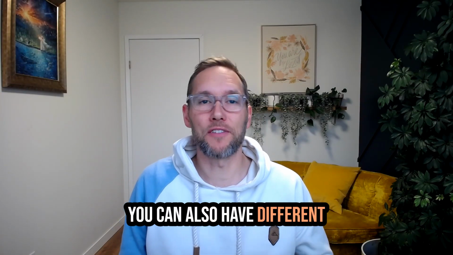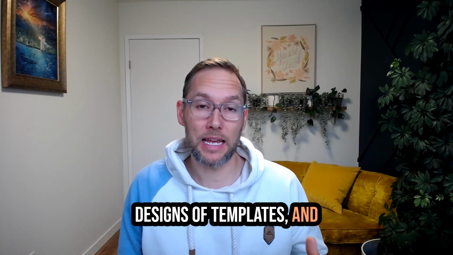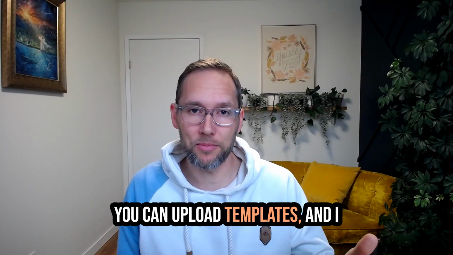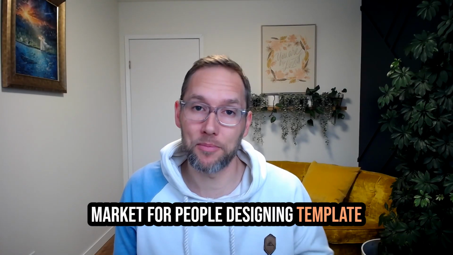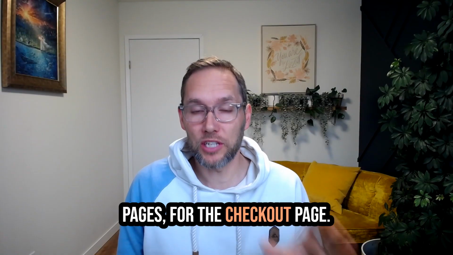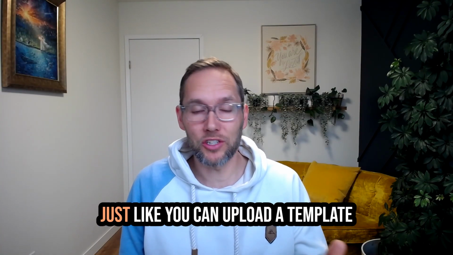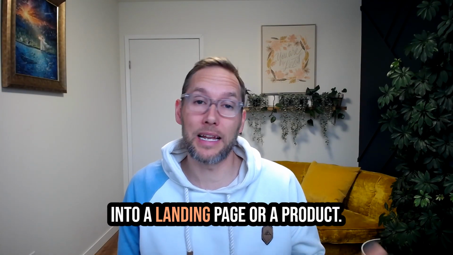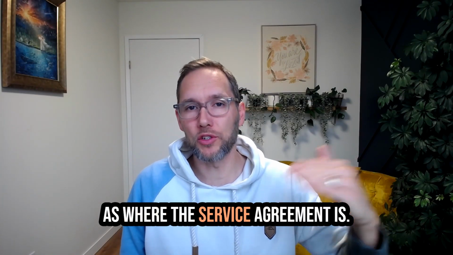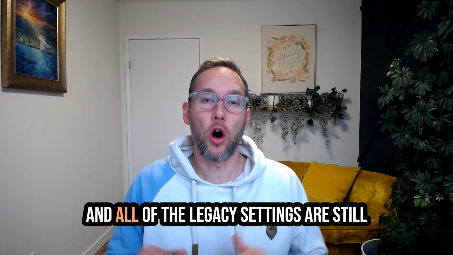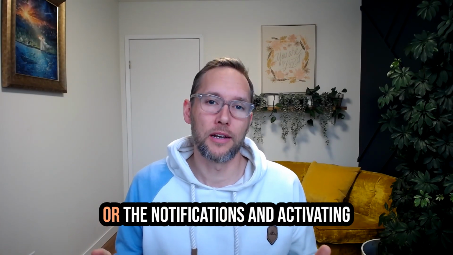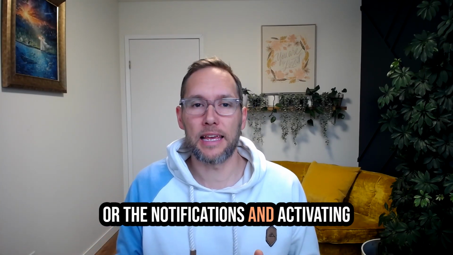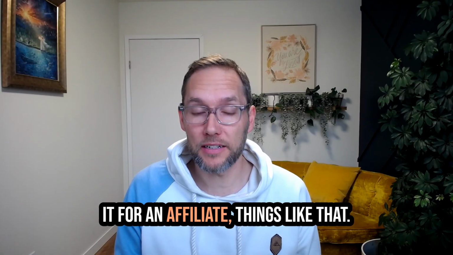You can also have different designs of templates. And Kajabi has 2 templates. You can upload templates. And I imagine that there's going to be a market for people designing template pages for the checkout page. And so you can upload a template just like you can upload a template into a landing page or a product. So that's in the settings area as well as where the service agreement is. And all of the legacy settings are still there, like choosing if it's a gift offer or the notifications and activating it for an affiliate, things like that.